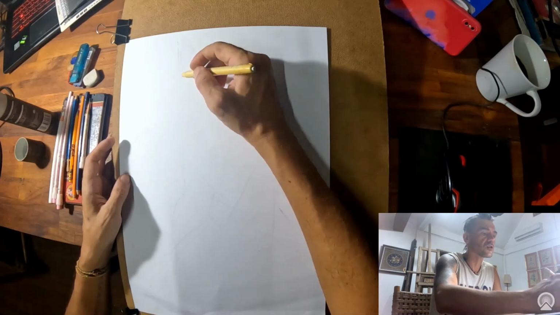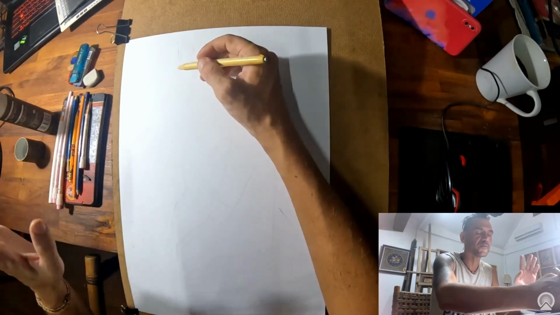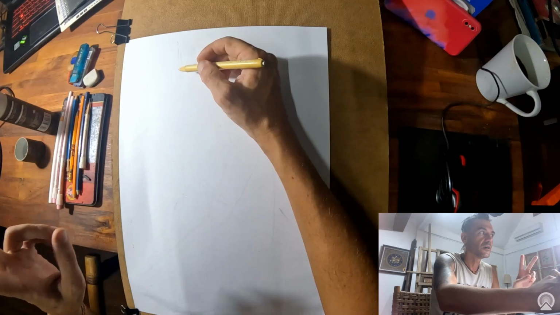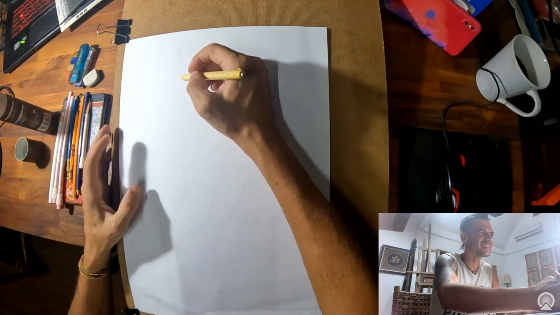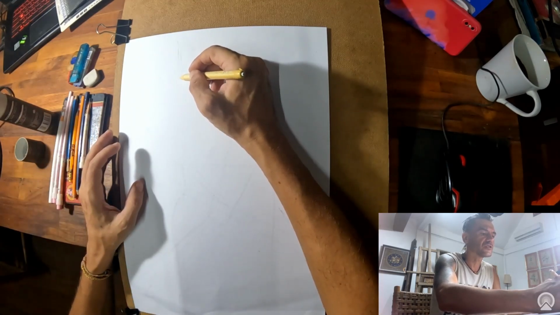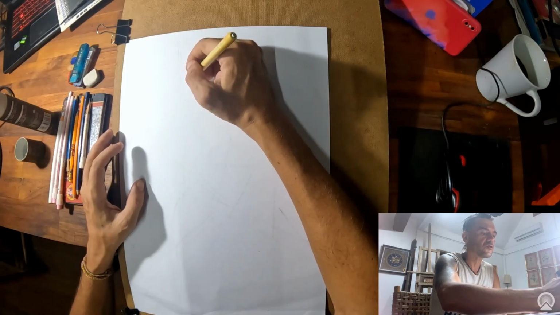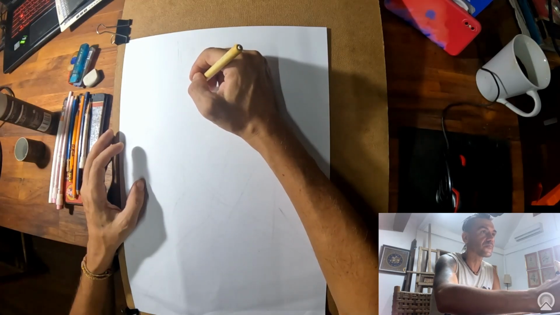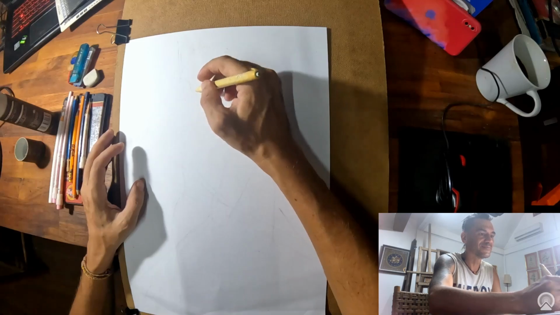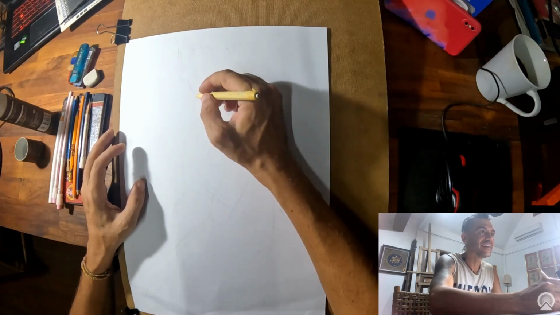I never used charcoal before. Recently I made two pictures, not even pictures, just sketches, but before that I never used it, so I'm still not really professional with charcoal.